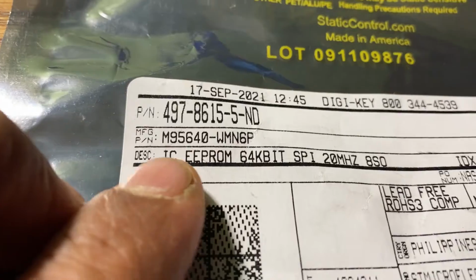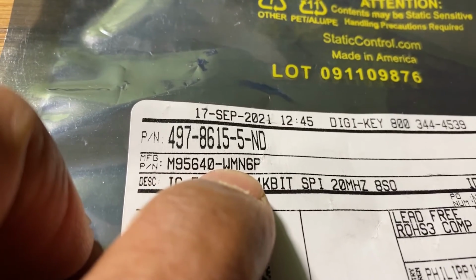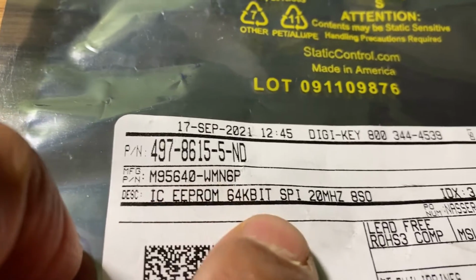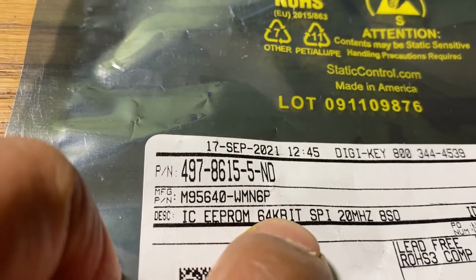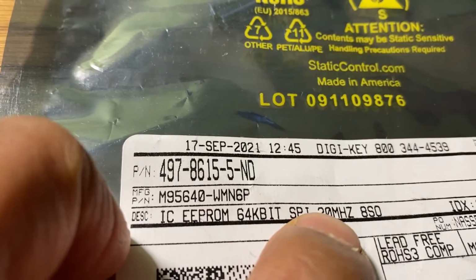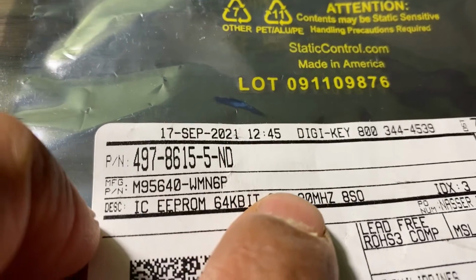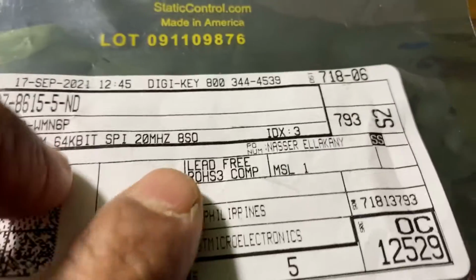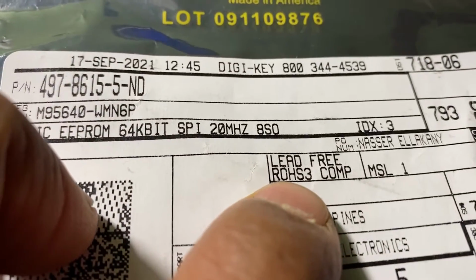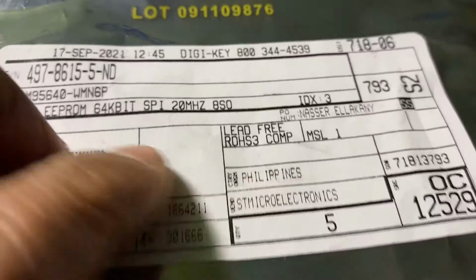So I think I got some over here. 95640 WMN6, which is 64 kilobyte, SBI, 20 megahertz. Anything that you're going to buy, make sure it's 20 megahertz and up, so that it's a fast switch. And make sure it's RoHS compliant, okay? This one is STMicroelectronics, and it's from the Philippines.